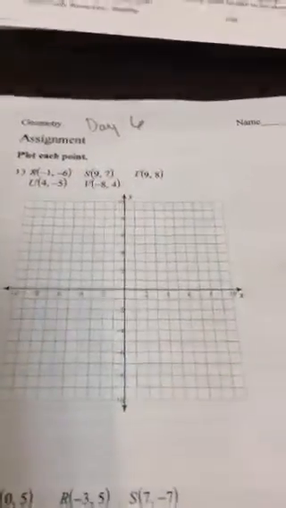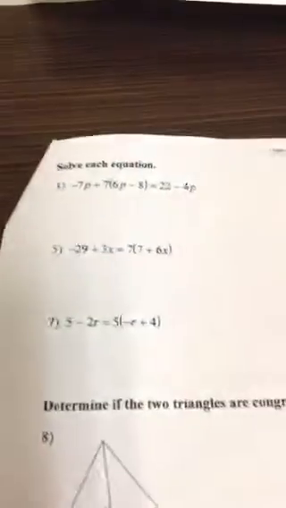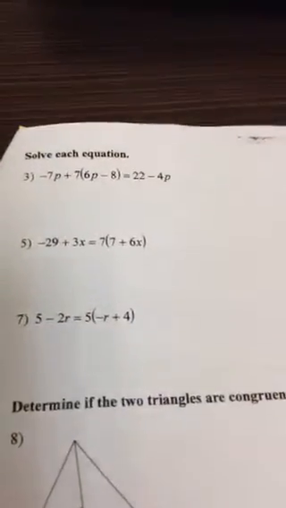This is an overview for ELT. Today you are still plotting points as your warm-up into the math. Part 2, you're solving equations.